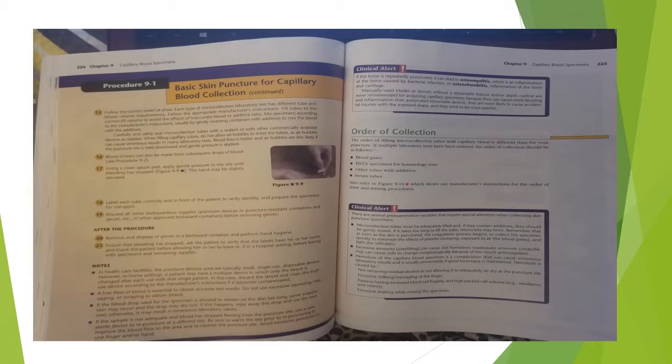Hemolysis of the capillary blood specimen is a complication that can cause erroneous laboratory results and is usually preventable if good technique is maintained. Hemolysis is caused by not removing residual alcohol or not allowing it to adequately air dry at the puncture site, excessive milking or massaging of the finger, patients who have increased blood cell fragility and high packed cell volume, such as newborns and infants, and excessive shaking while mixing the specimen.